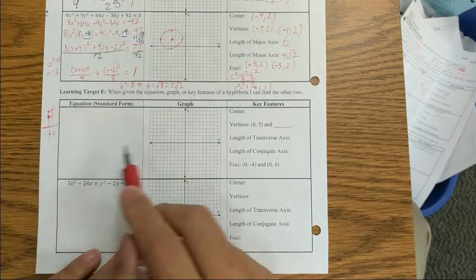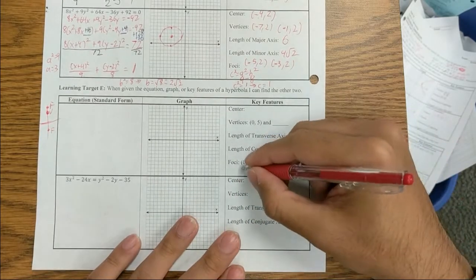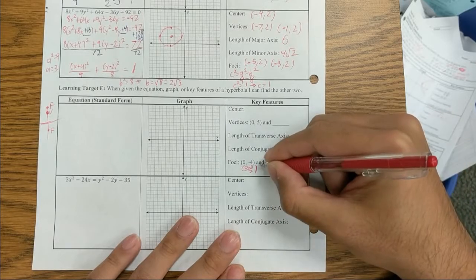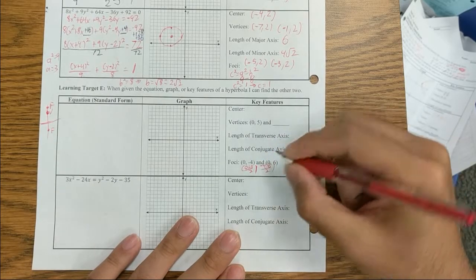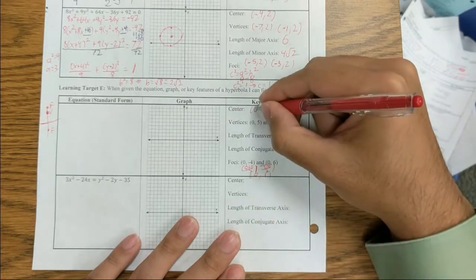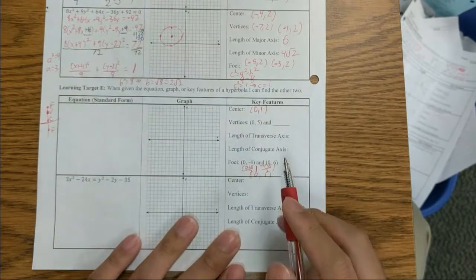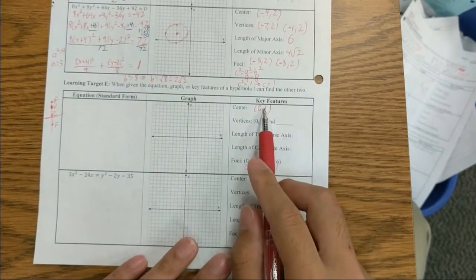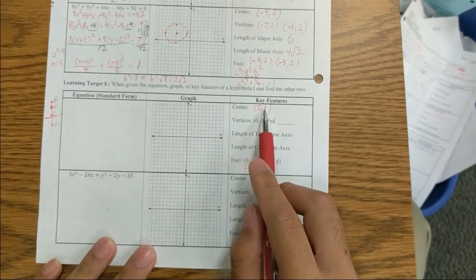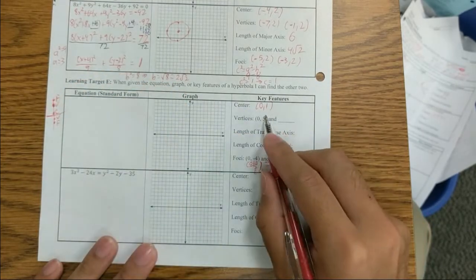I can also get the center because the center is halfway between the two foci. So I just use the midpoint formula. So (0, 2/2) is (0, 1). Okay, so I can also get the other vertex now because the first vertex is 4 units up from the center, so the other vertex will be 4 units below the center.